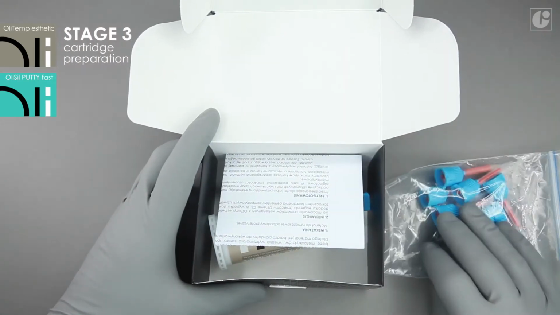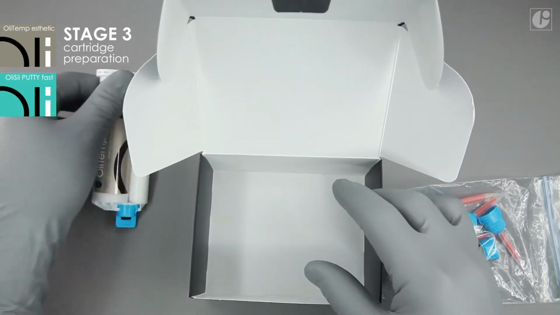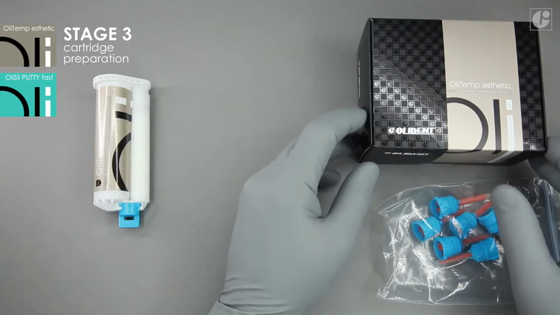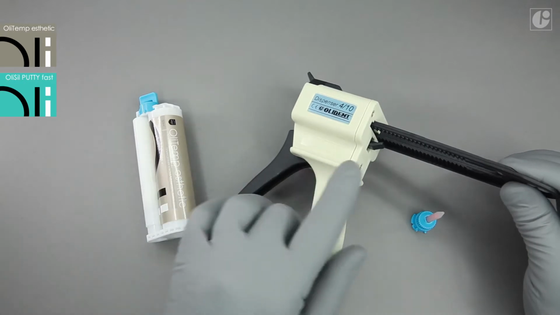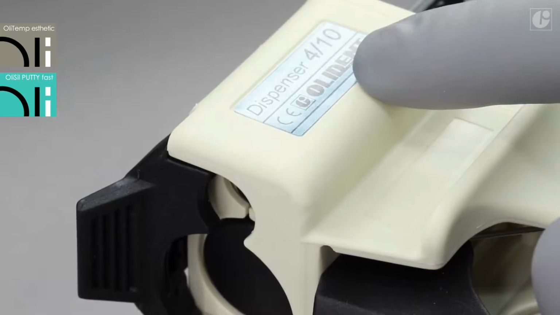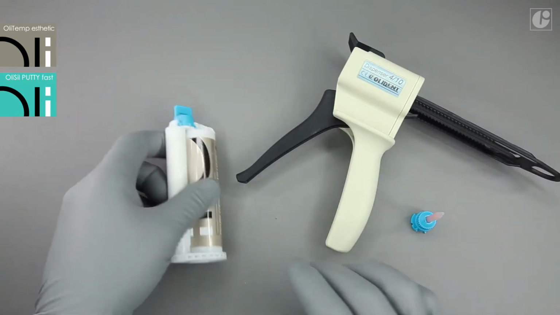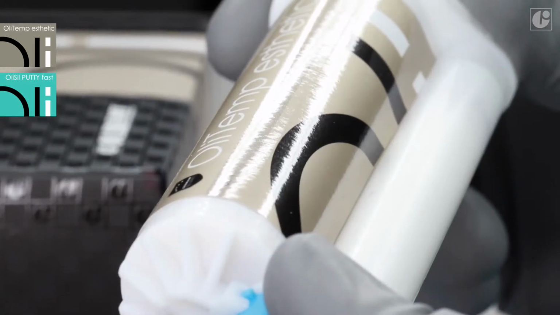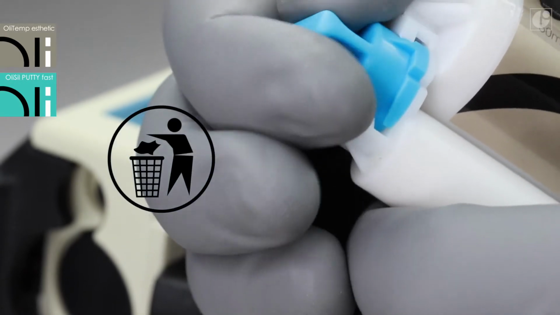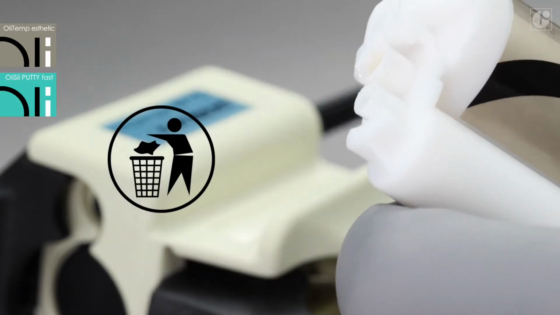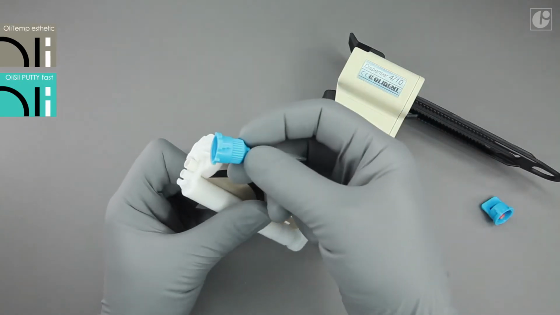The OliTemp Aesthetic set contains a cartridge with the temporary material and mixing tips. Place the OliTemp Aesthetic cartridge in the dosing gun with a mixing ratio 4:1 or 10:1. OliDent offers also the 1:1 version of OliTemp Aesthetic. Before the first use of the cartridge, remove and discard the safety plug and then attach an appropriate mixing tip. It will serve as a plug until next use.